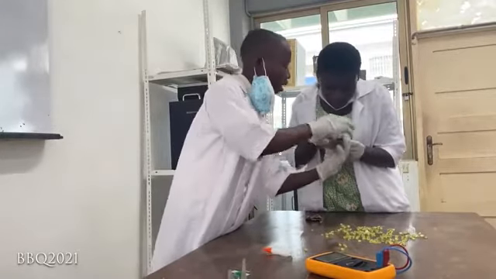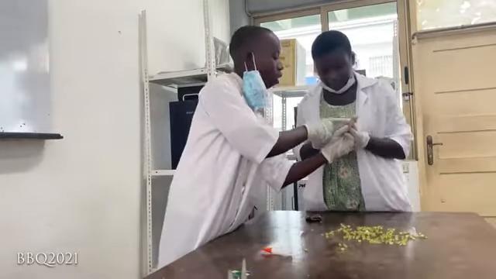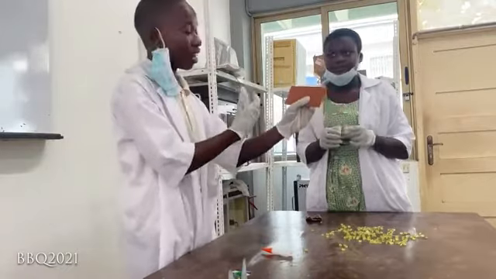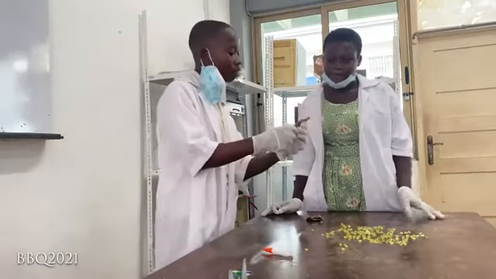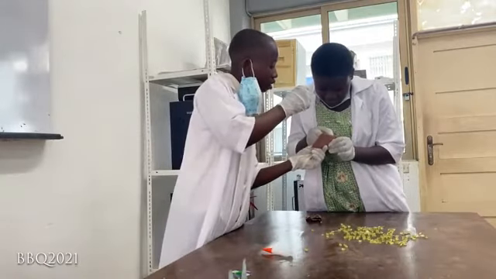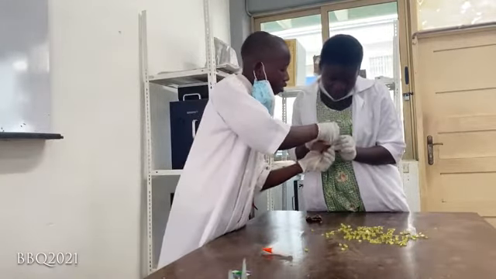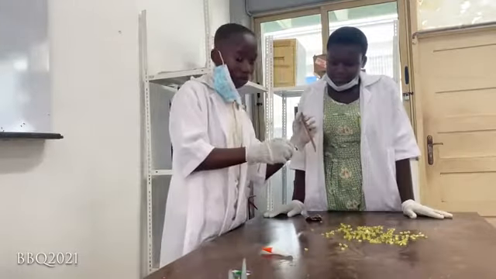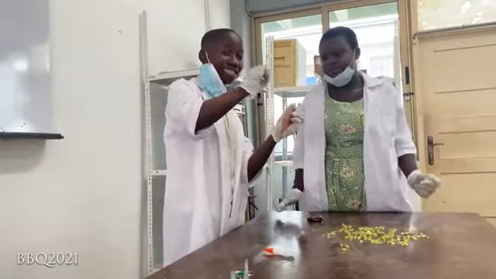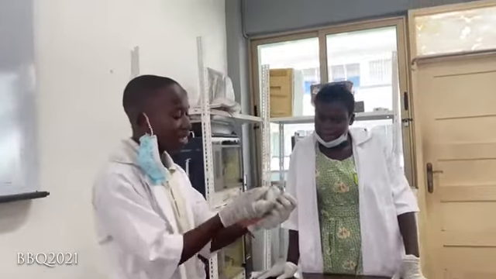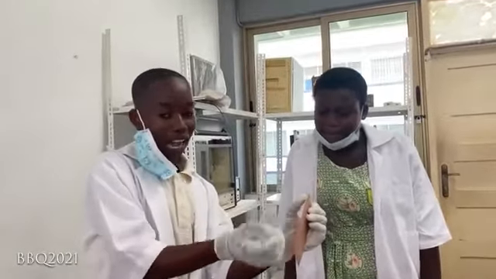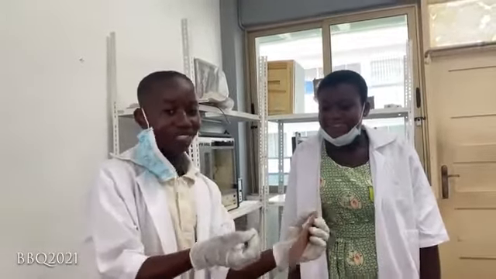So we are going to leave a space. There are holes in there, so we are going to leave the first holes. First, we start with the positive terminal. Just put it in. Then to the next, you put in the positive terminal, so here will be positive, here will be negative.